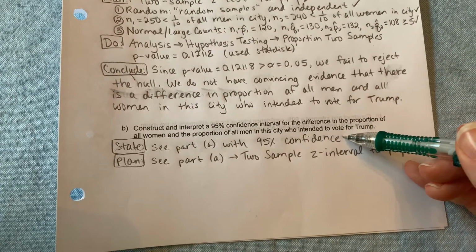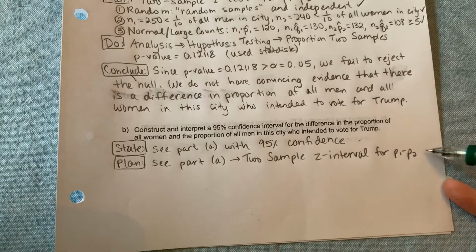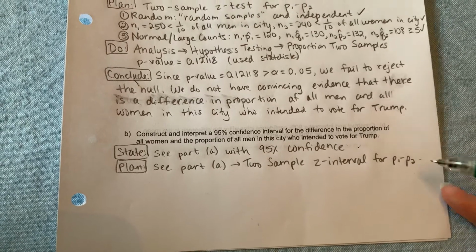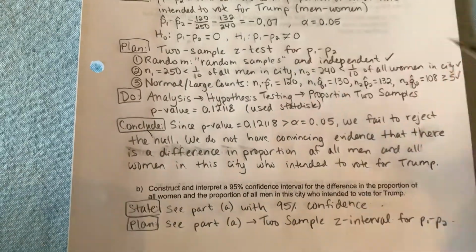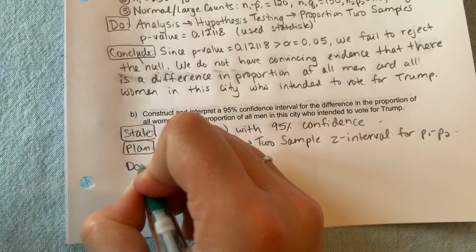The confidence level has to be stated. That's not in the hypothesis. And the name of the procedure is different, right? This is an interval, not a test. Okay, so now we're ready to do the do section.